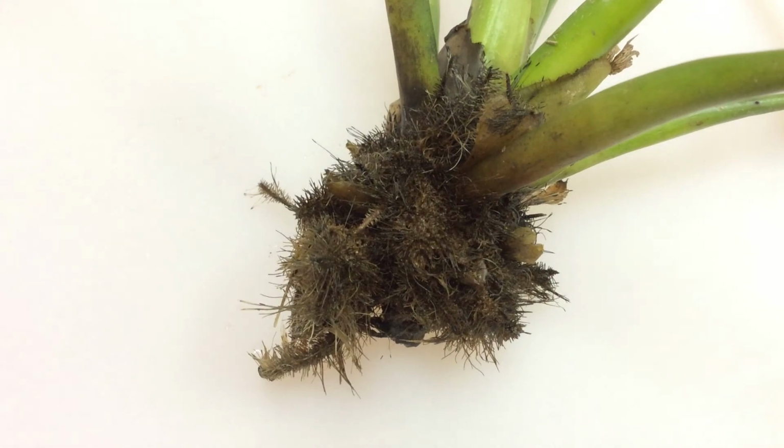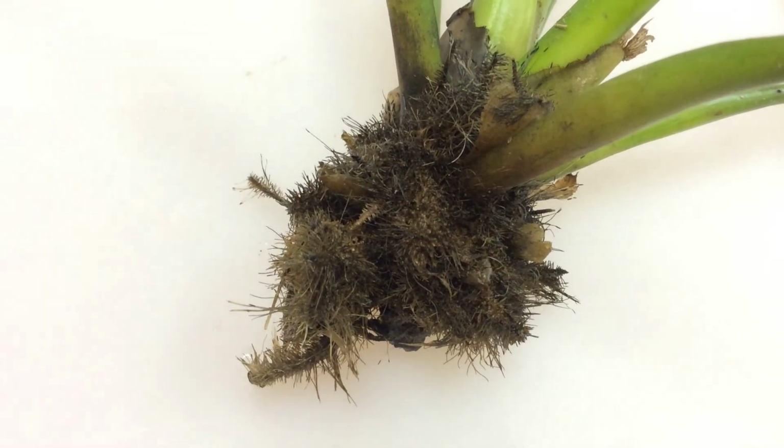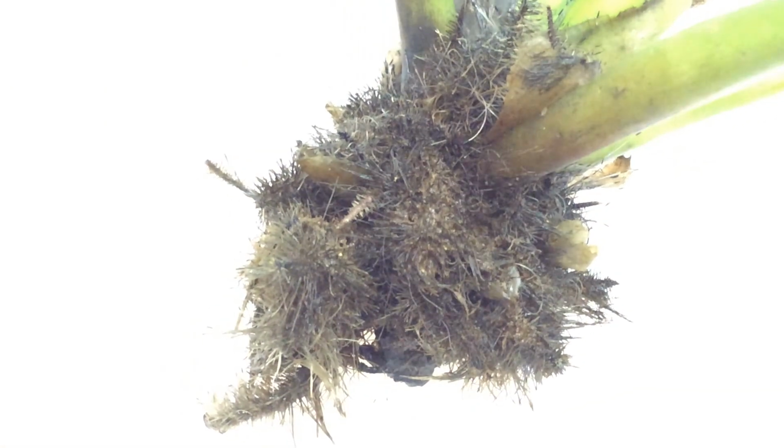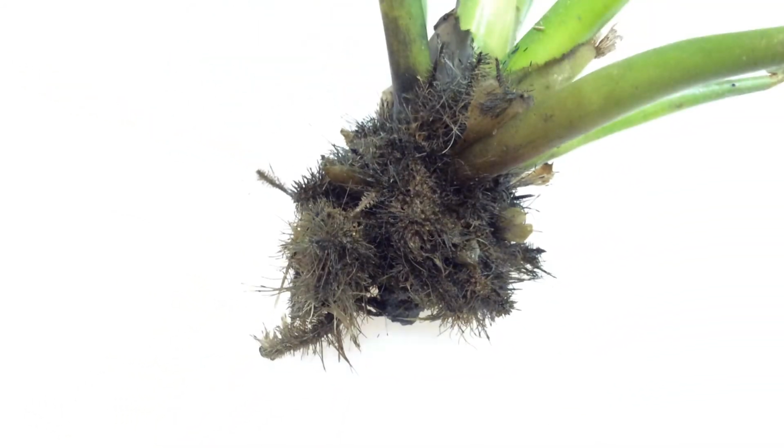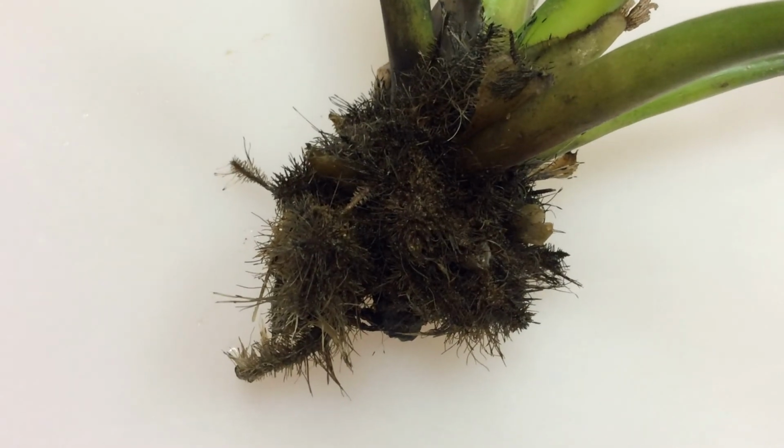The epidermis is single-layered and thin-walled. Cortex is well-developed and possesses air cavities. The mechanical tissue is mostly absent since it is supported by water buoyancy.